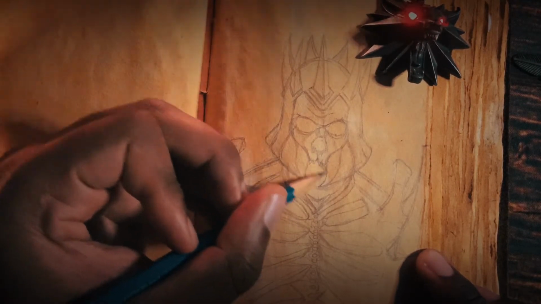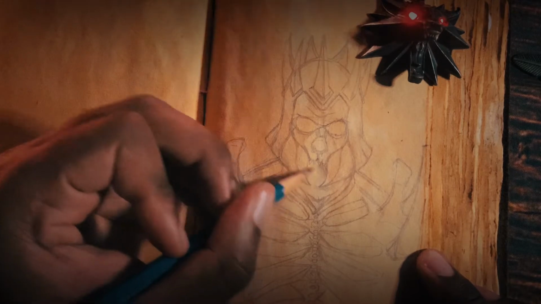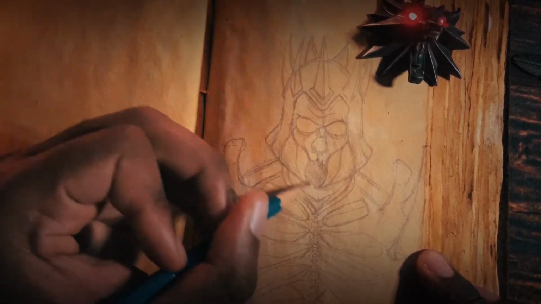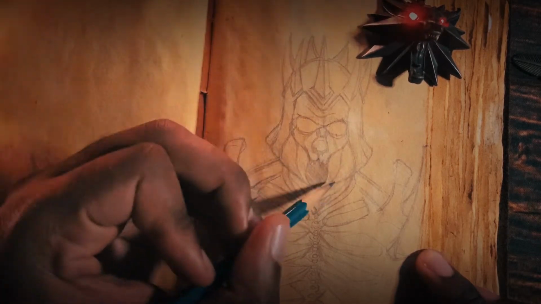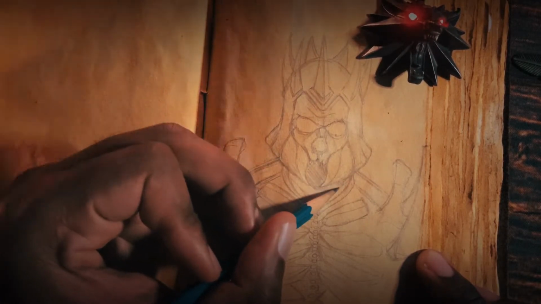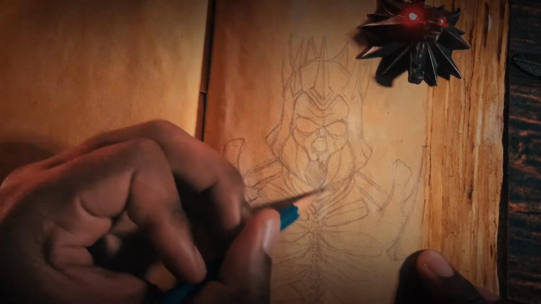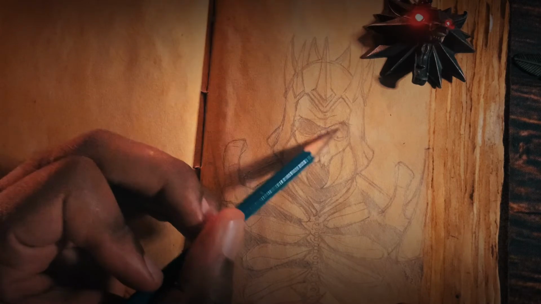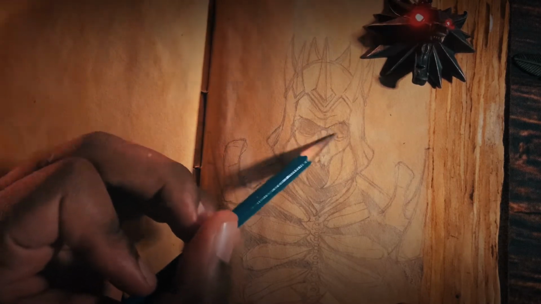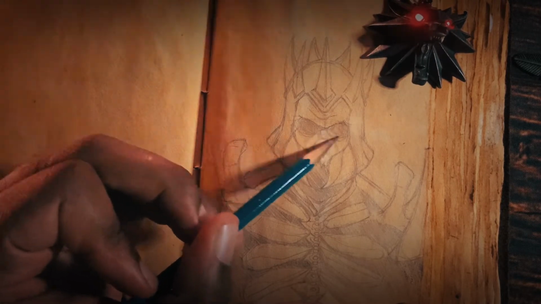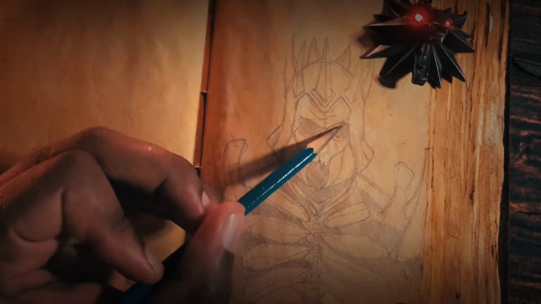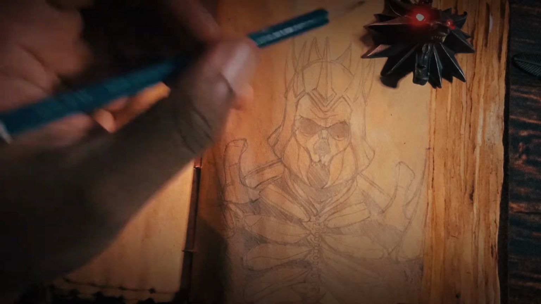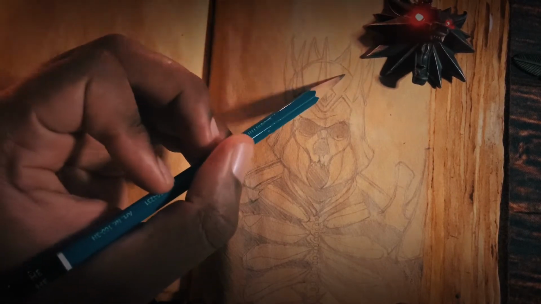So if you think of a grayscale, going from left to right, right now, I'm drawing the lighter portion of the spectrum with the 2H pencil, and then gradually but surely I'm going to get a lot darker and go more towards the right of the grayscale, using a 2B, a lot of the 3Bs, all the Bs when it comes to the shade of pencils.